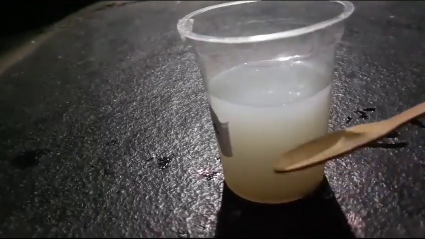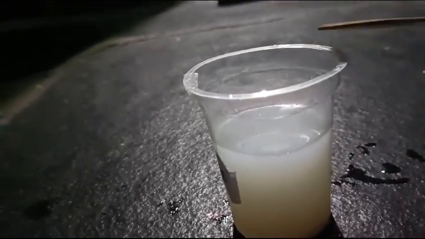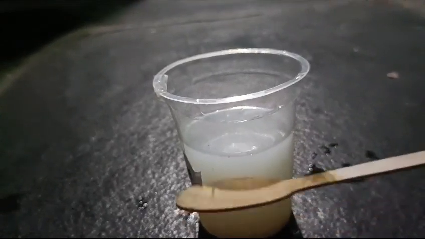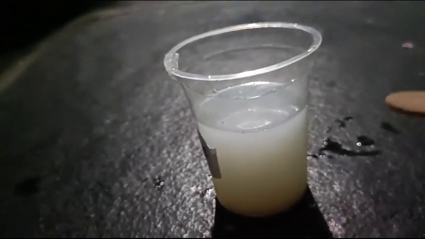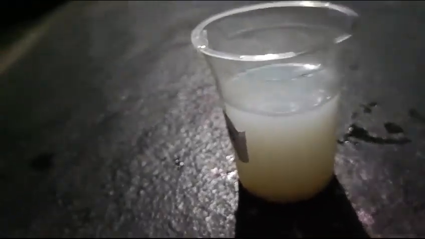So this is the purified water. We can drink the tap water, but be safe, because we have to purify the water before drinking. This experiment will be shown in the next video.